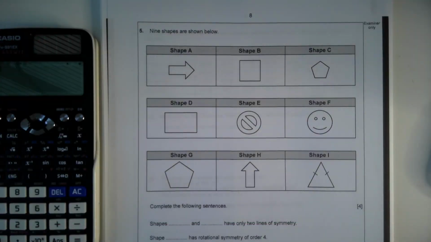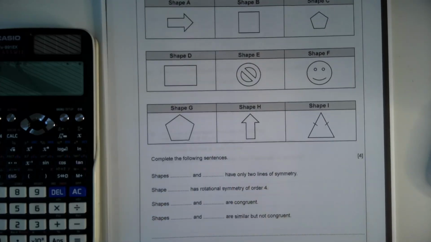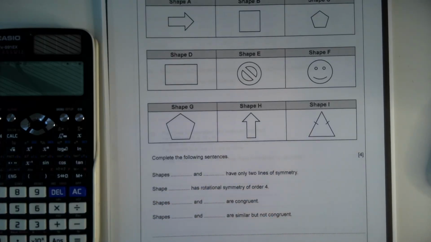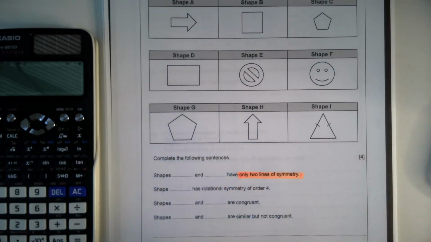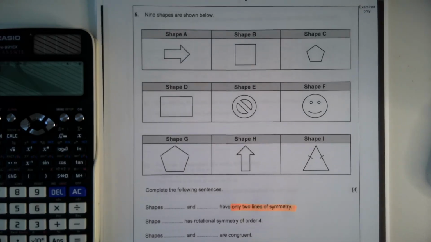Question 5. 9 shapes are shown below. Complete the following sentences. Shapes something and something only have 2 lines of symmetry. So lines of symmetry are lines we can draw that split the shape exactly in the middle. Okay, so they only have 2 lines of symmetry.